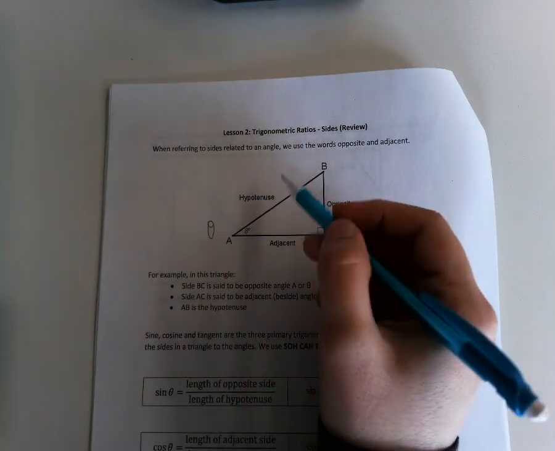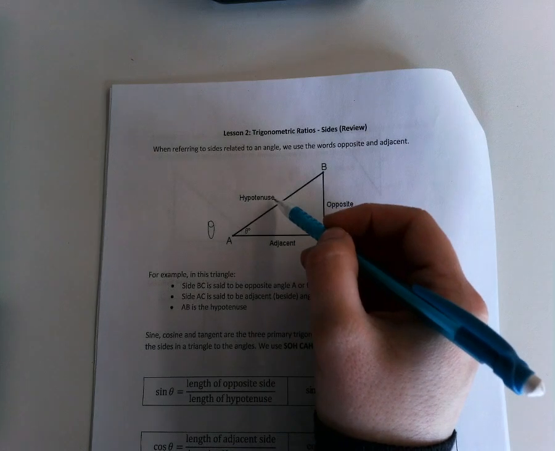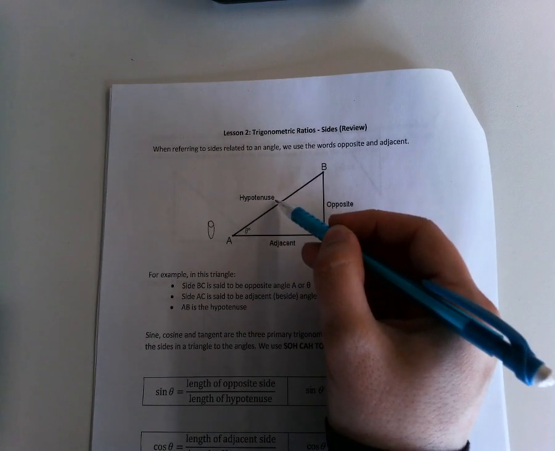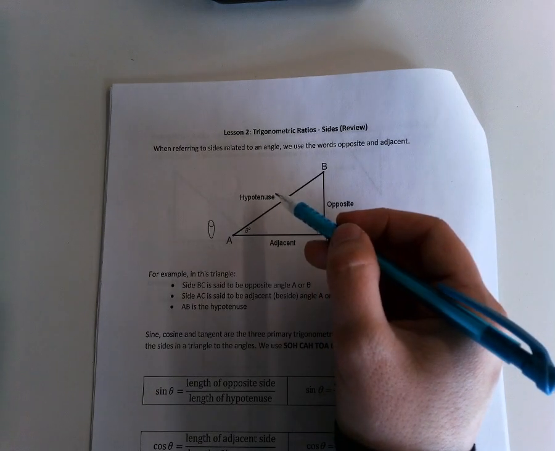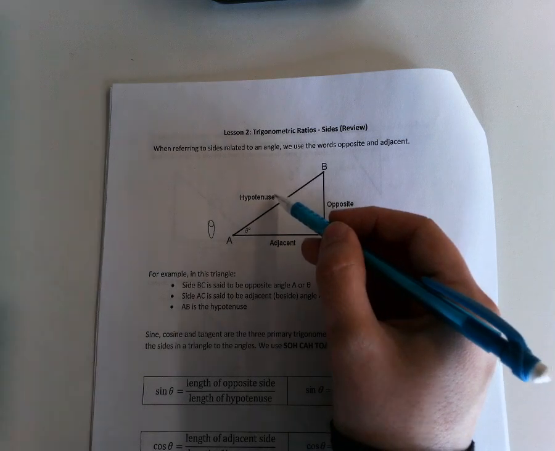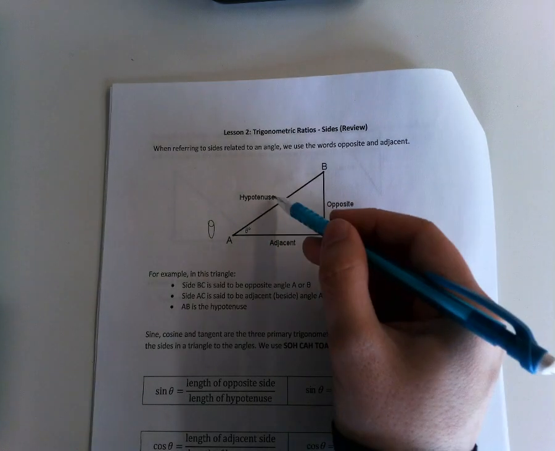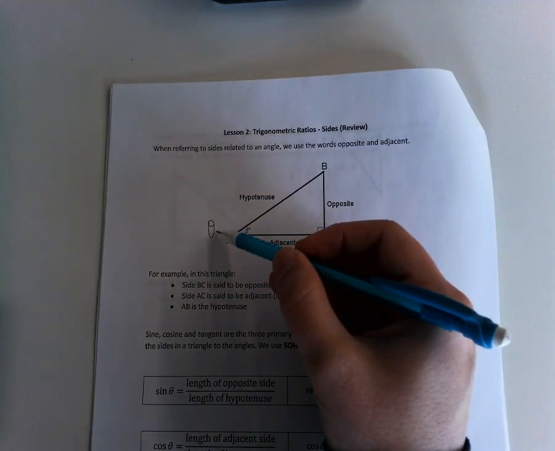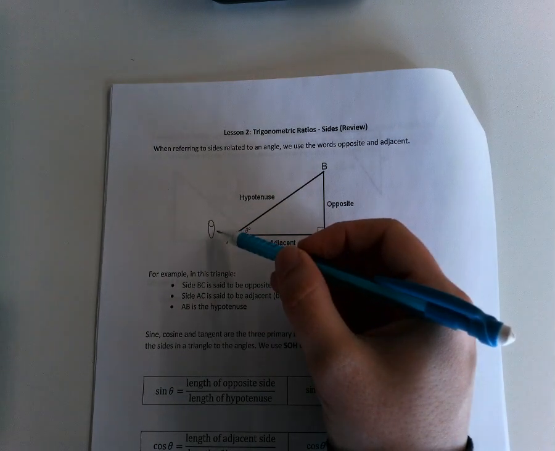Now, the good news is, from the last lesson, hypotenuse is still the one across from the right angle. It's the longest side in the triangle. No matter what triangle you have, your hypotenuse will be this side across from the right angle. But the opposite and the adjacent will change depending on which angle you're looking at.